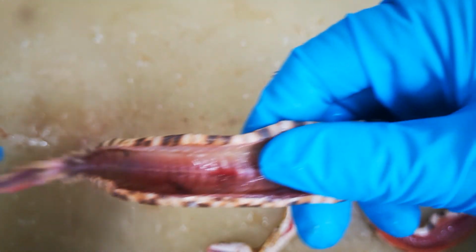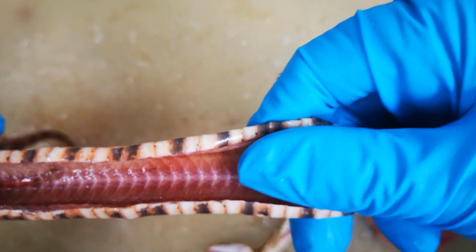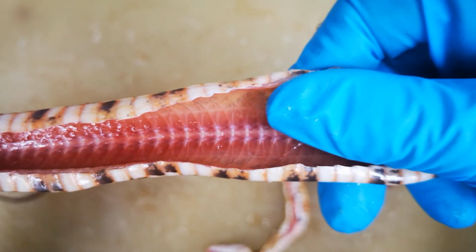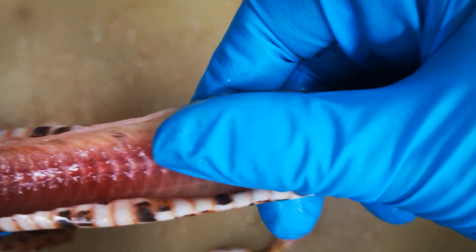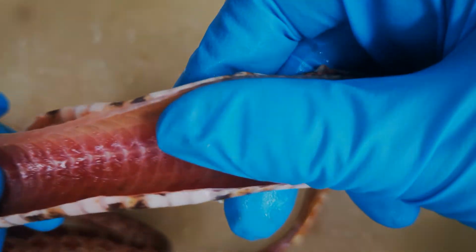With the internal organs removed, we can examine the vertebral and costal structure of the snake. Note that the vertebrae are largely undifferentiated. Each has a rib attached to it.